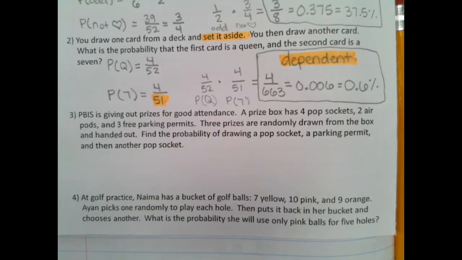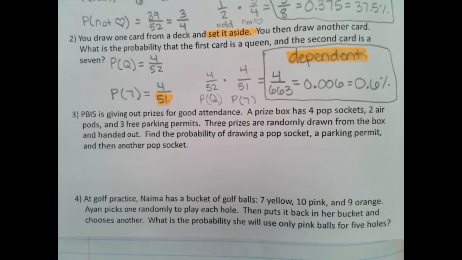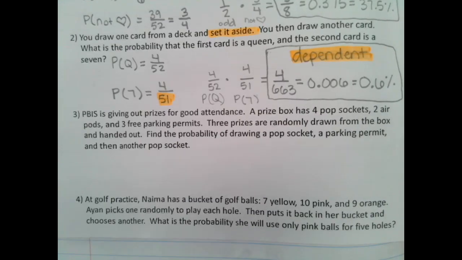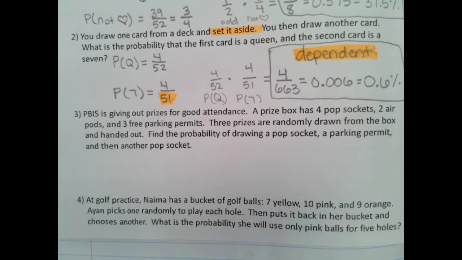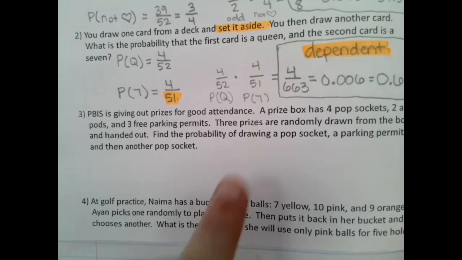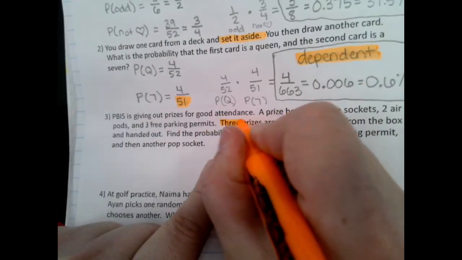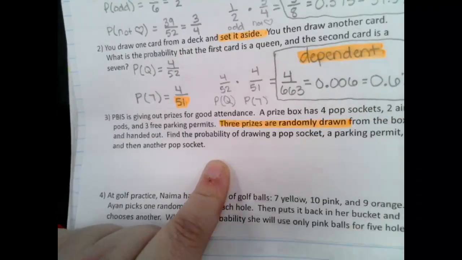So is this going to be independent? The box isn't changing as we go. Or is it dependent? The box changes as we go. It changes. Why does it change? Yeah, we're taking stuff out. The 3 prizes are randomly drawn. Are we putting them back in?